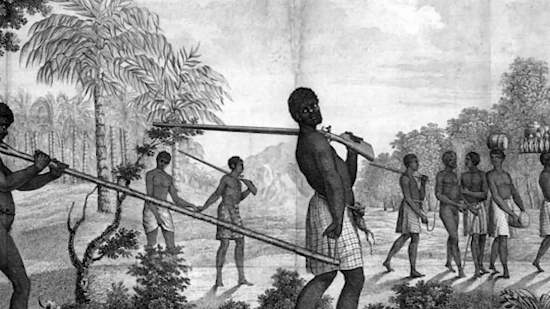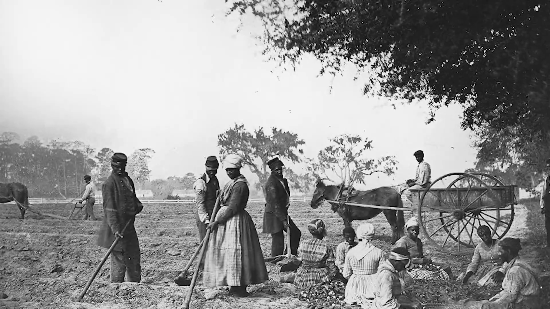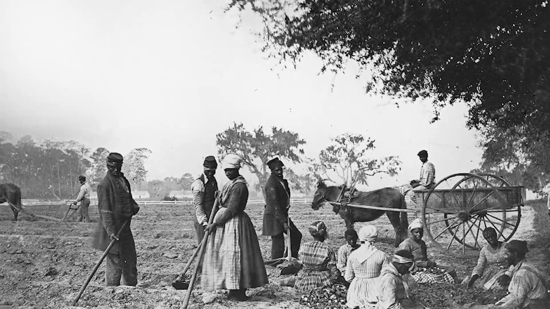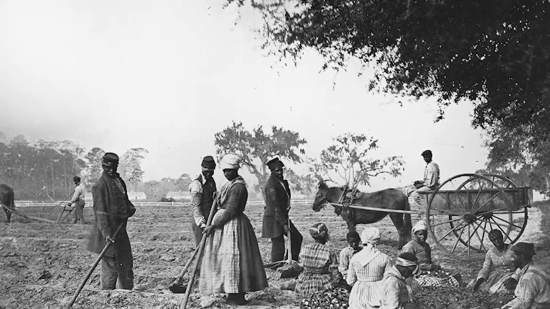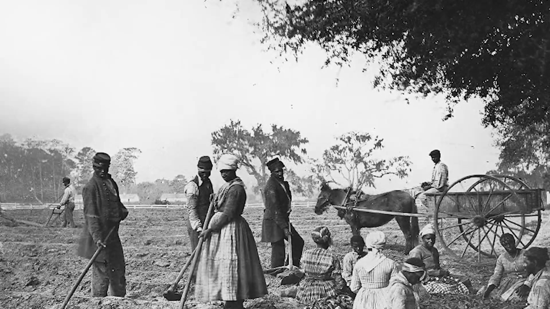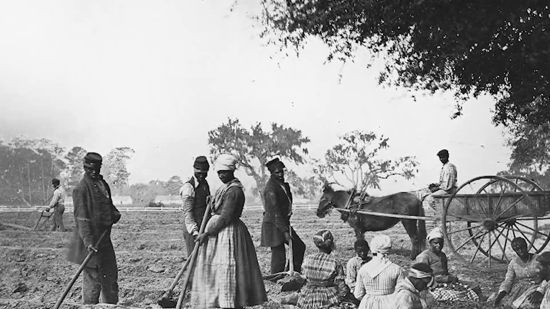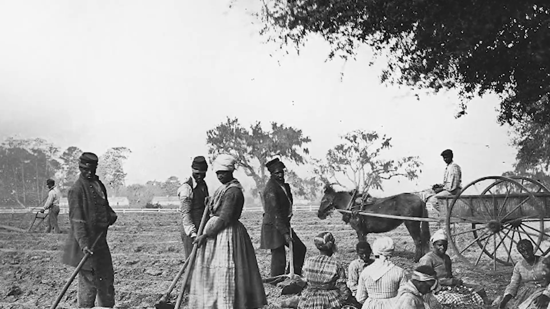This interconnection between human suffering and economic expansion highlights a paradox at the heart of the Atlantic slave trade. The prosperity of nations and the advancement of societies rested on the systemic exploitation of millions, creating economic patterns that would persist long after the trade itself was abolished.